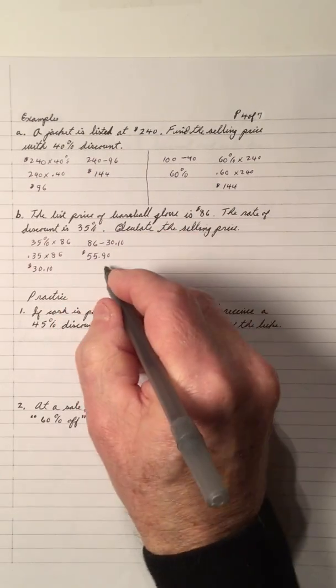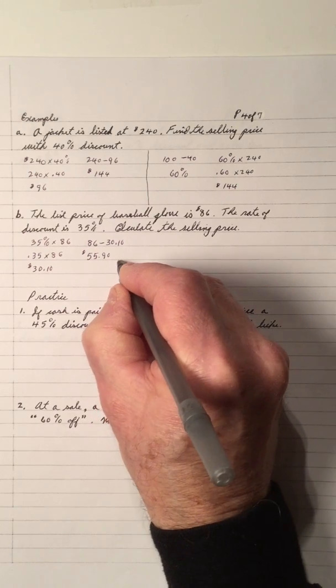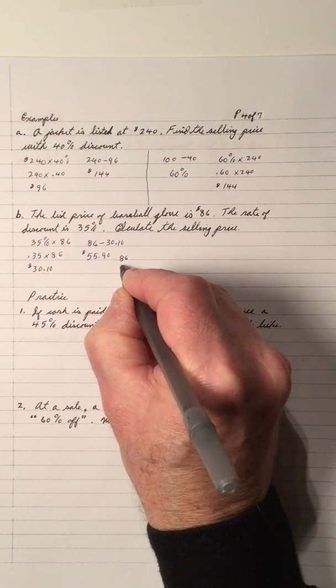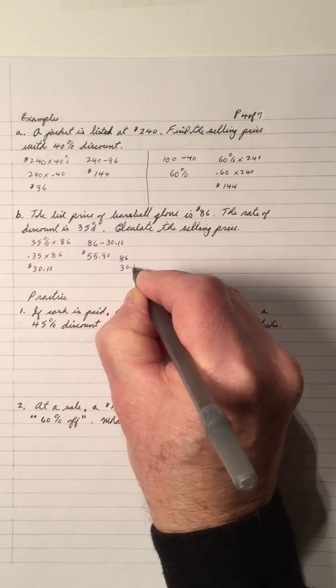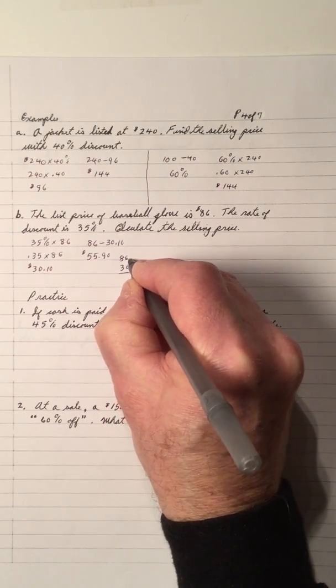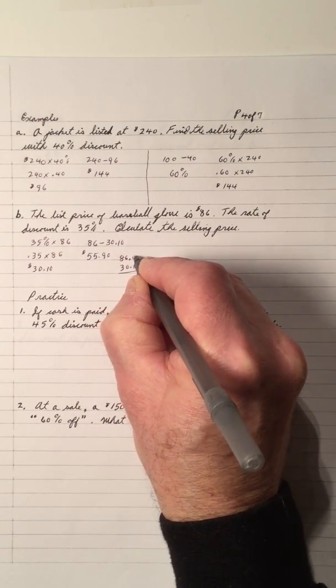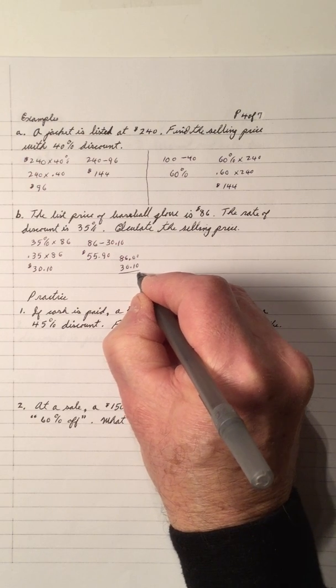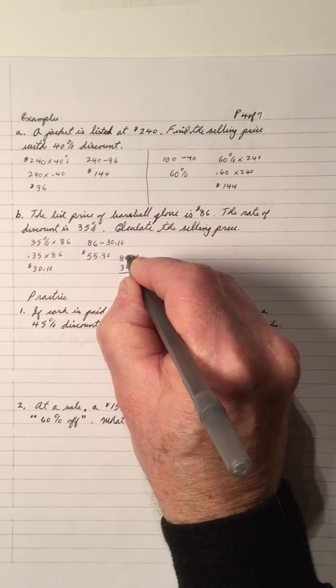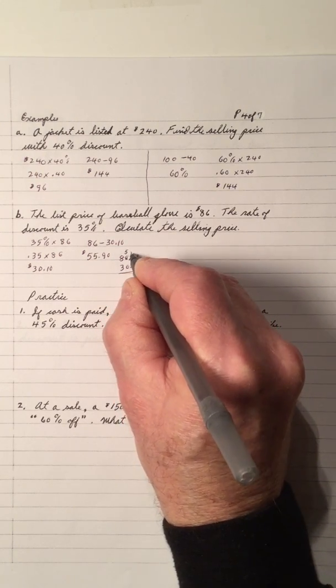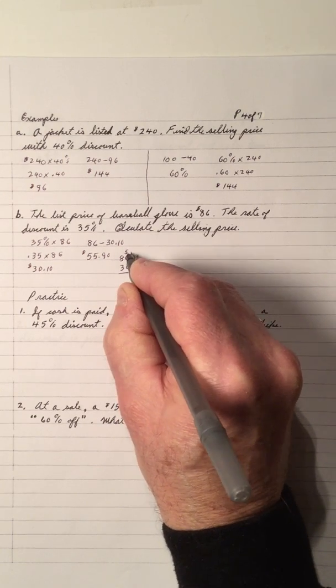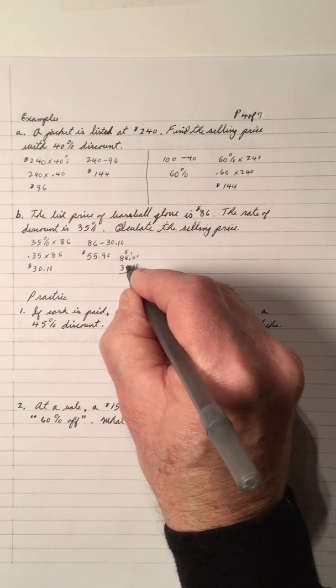Or if you want, I'll just work it out for you. 86 subtract 30.10. Notice the $86, the decimals to the right of the 6, so there's 2 more zeros. When I subtract, I get a 0. Can't subtract here, so that's a 5, and that becomes a 10. 10 subtract 1 is 9.